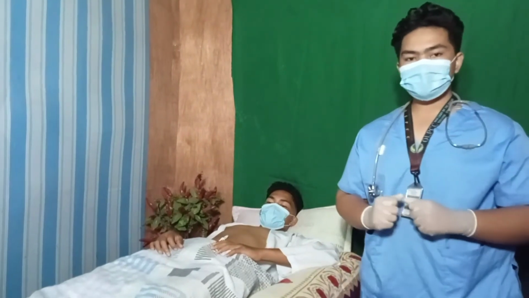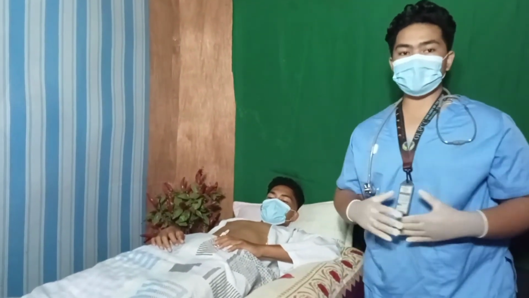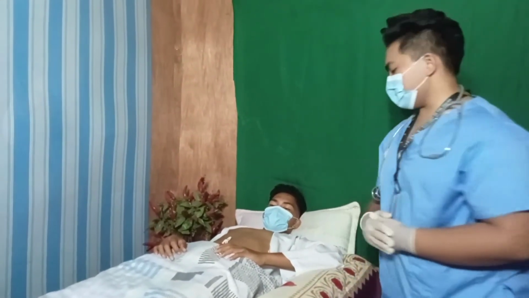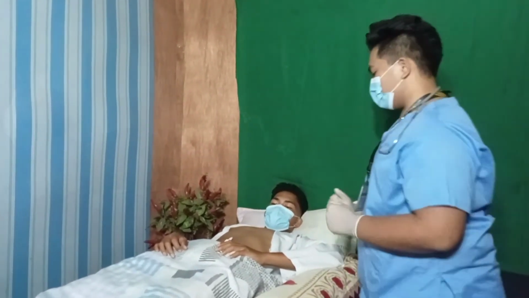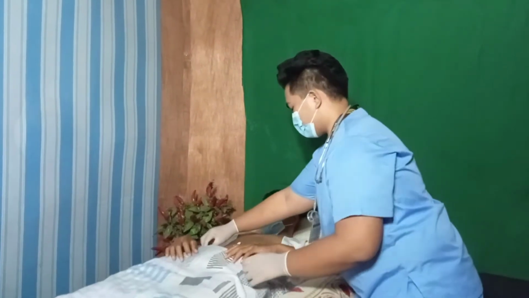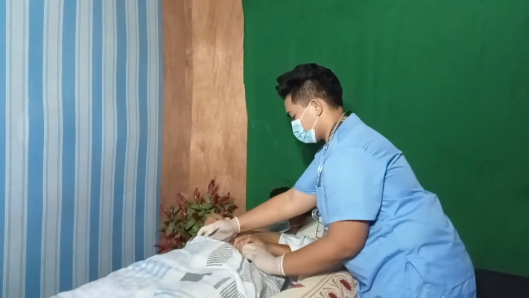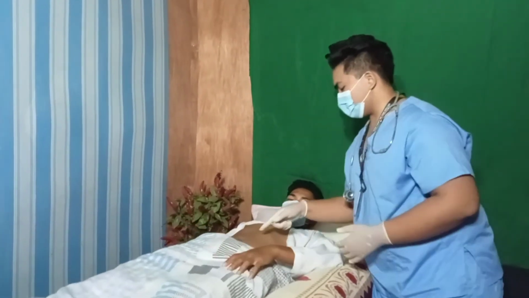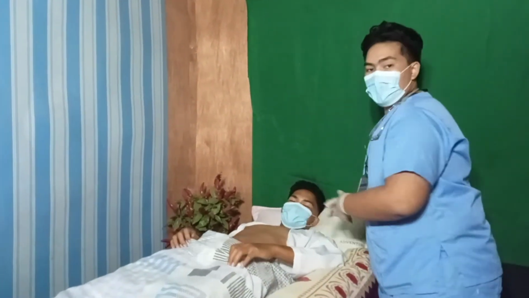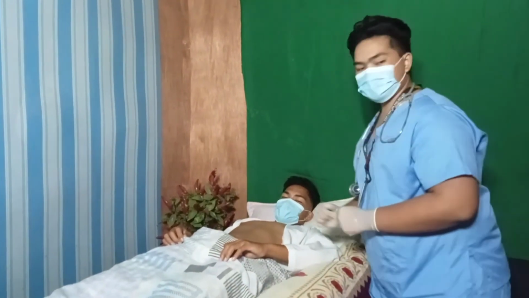And next is we need to inspect the umbilicus of the patient. We also look at the color, location, and contour. As we can see, the umbilicus of the patient is kakulay ng abdominal skin color ng patient, which is normal.